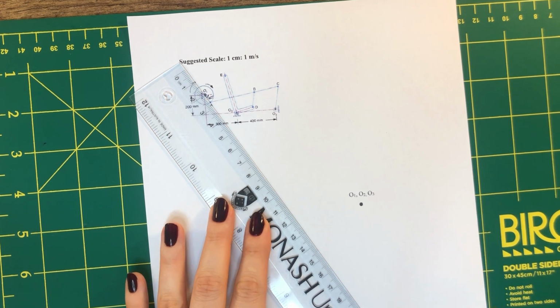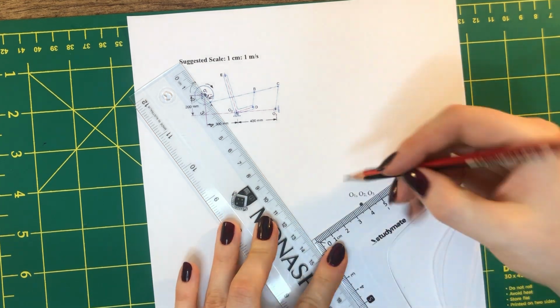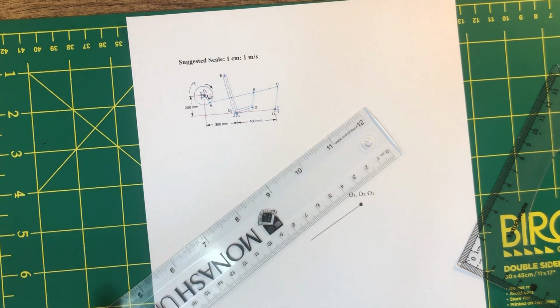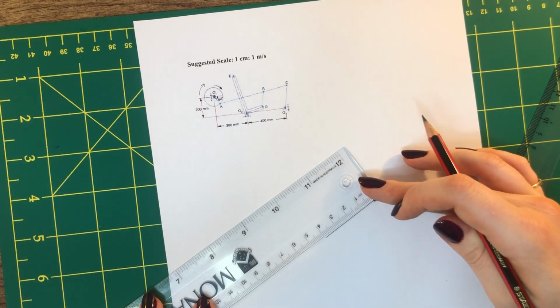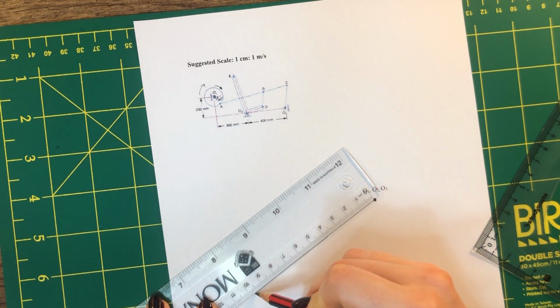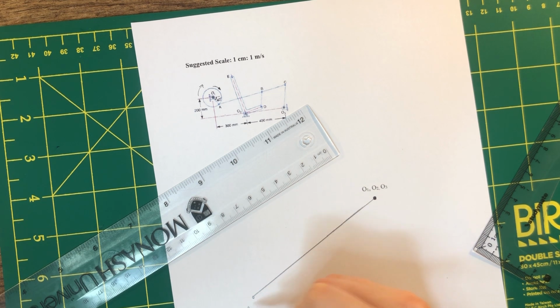Line your ruler up against the link, put your set square against your ruler. That line is perpendicular to the link OA. I know my line is going down, and then I know my line is 10 centimeters. So measure this as accurately as you can, and this is point A.